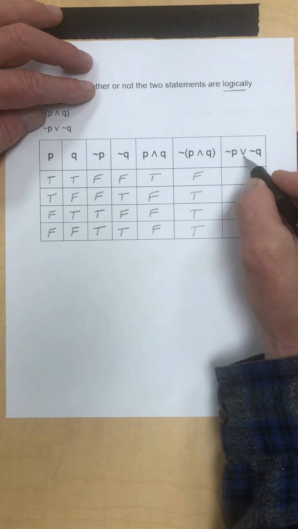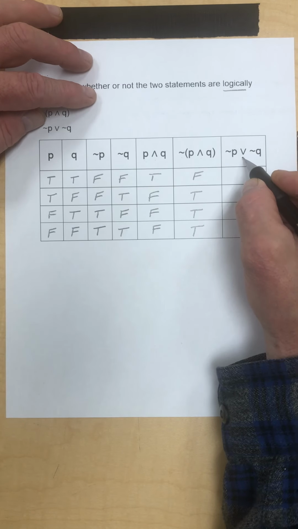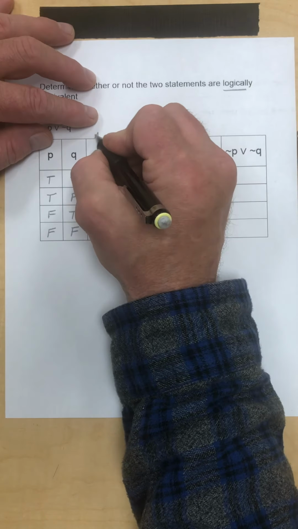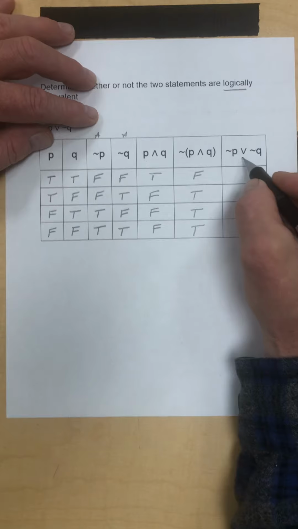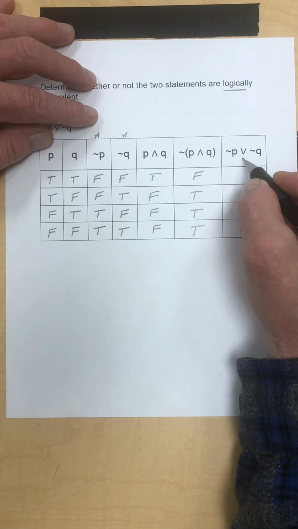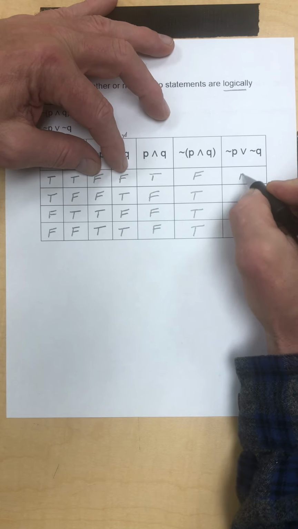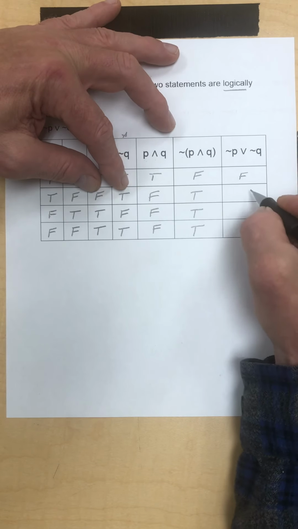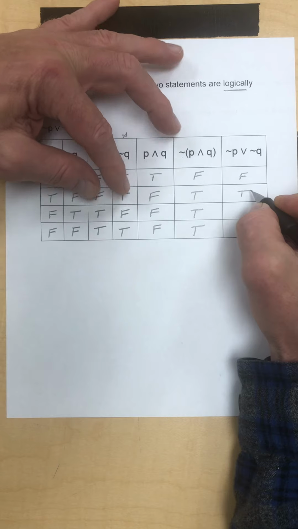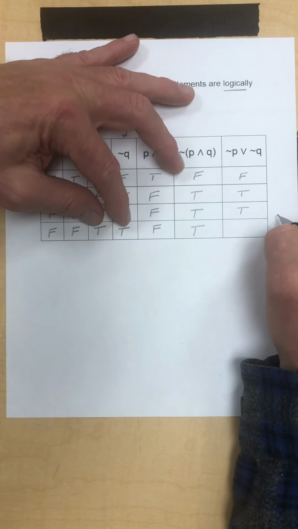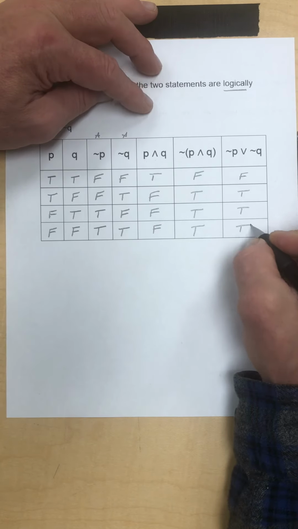Now here I have a disjunction, so that's or. And notice I'm doing it with non-P and non-Q, so I have to use this column and this column. Now remember, or, I just have to get one of these two to be true for the disjunction to be true. So if we look, false or false, that's false. False or true, I have one that's true, so that's true. True or false, again that's true because I have at least one that's true. True or true, obviously, that's true.